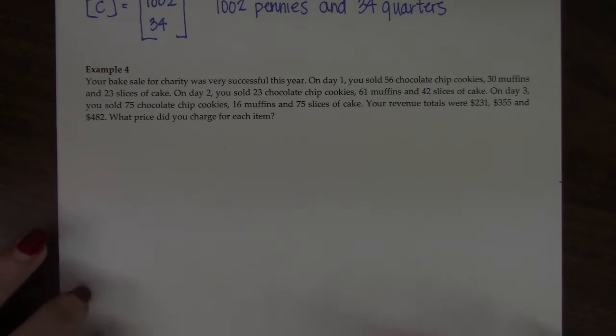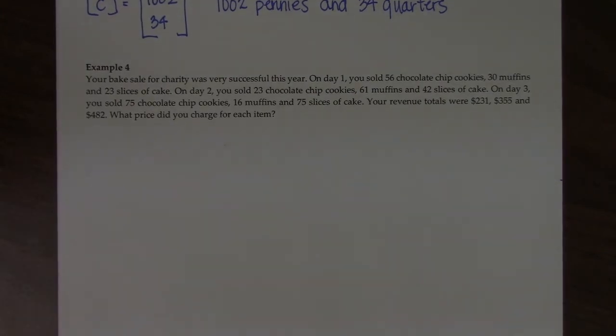All right, let's look at another one. Your bake sale for charity was very successful this year. On day 1, you sold 56 chocolate chip cookies, 30 muffins, and 23 slices of cake. On day 2, you sold 23 chocolate chip cookies, 61 muffins, and 42 slices of cake. On day 3, you sold 75 chocolate chip cookies, 16 muffins, and 76 slices of cake. And your revenue totals were $231, $355, and $482. So what price did you charge for each item? Since we know the number of items we sold, if we multiply that by the price, that gives us the total amount of money that we made off that item.